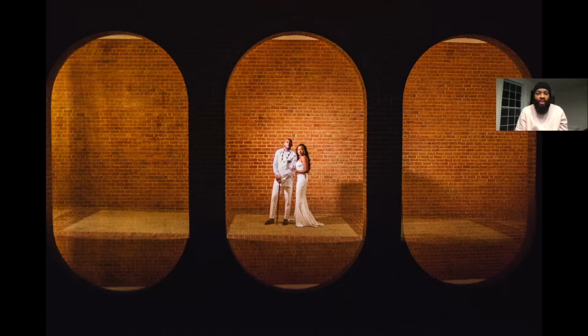So I kind of went simple with this. I had the couple stand right in the middle of the three of them. In retrospect, I probably could have done it on the left or the right just to keep it interesting and different, so it's not all symmetrical. Use the rule of thirds within the three circles or ovals.